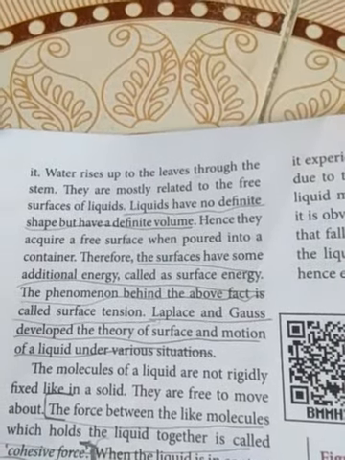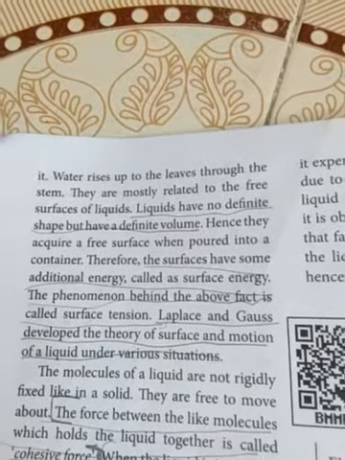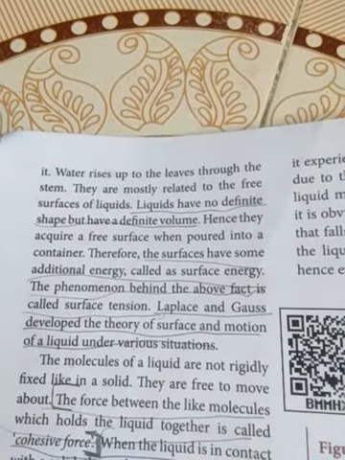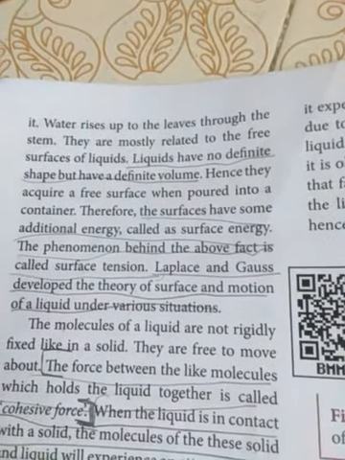So it depends on the surface only. Therefore the surface has some additional energy called the surface energy. The phenomenon behind the above fact is called surface tension.